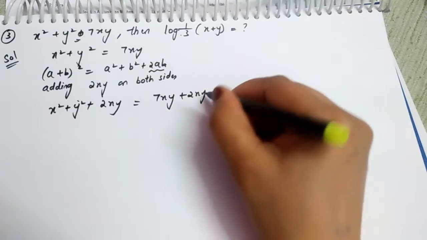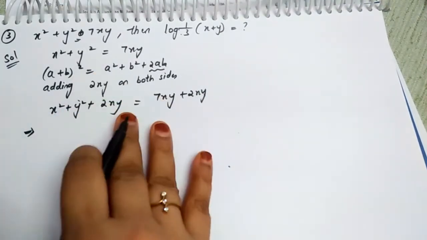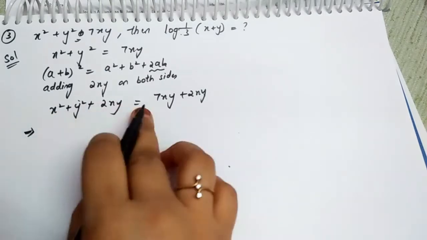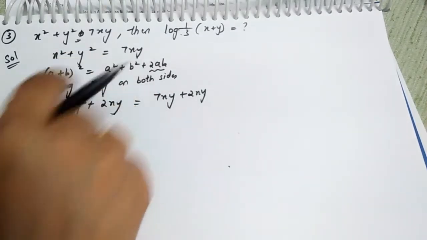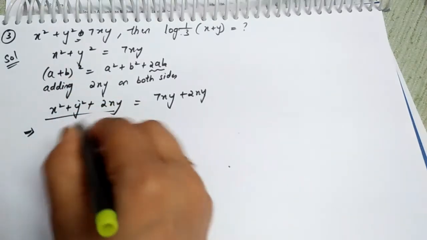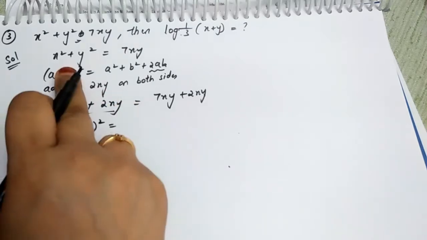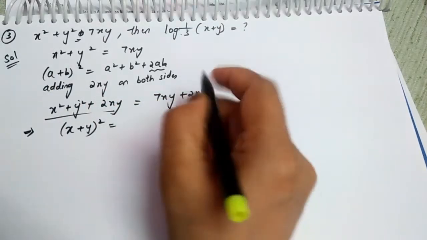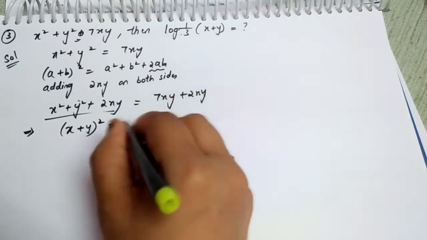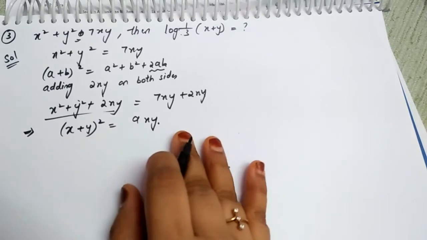Okay, this is our new equation. Now what we are going to do here, we just added 2xy to get the simplified form. So this is nothing but now x plus y the whole square, right? This formula. Now 7xy plus 2xy, we'll be taking it as 9xy. Okay, so we got this.